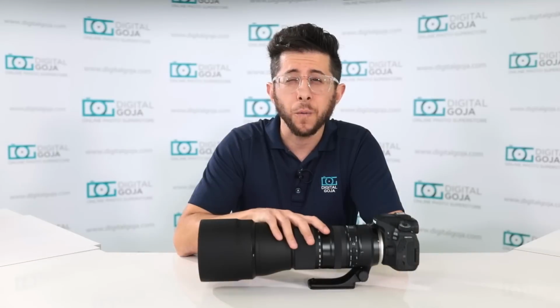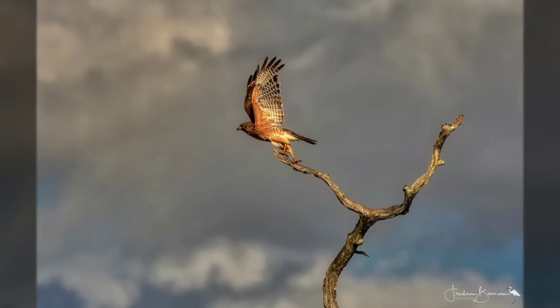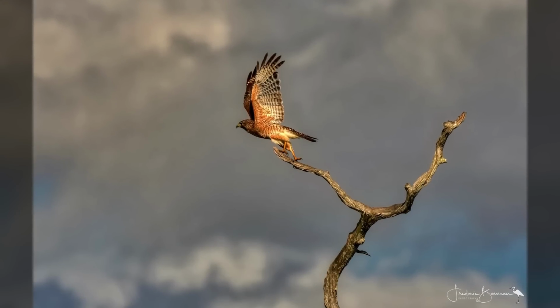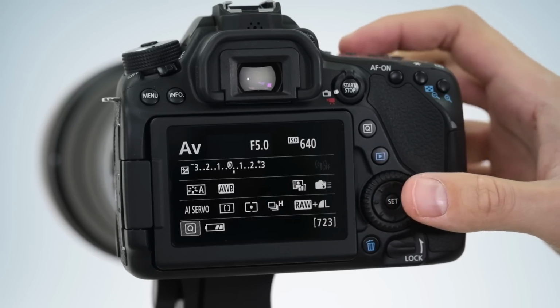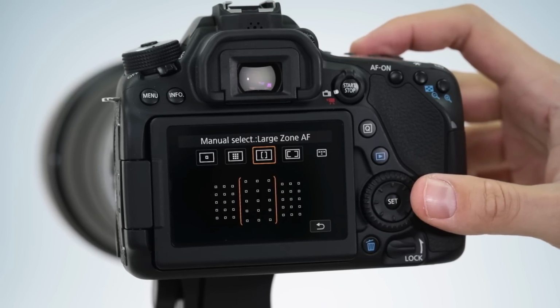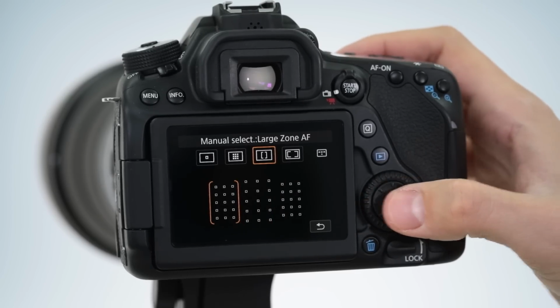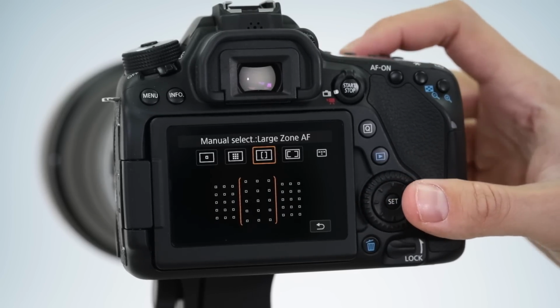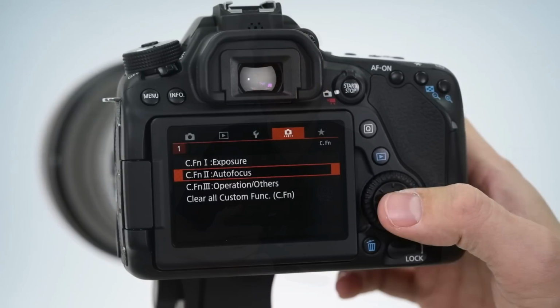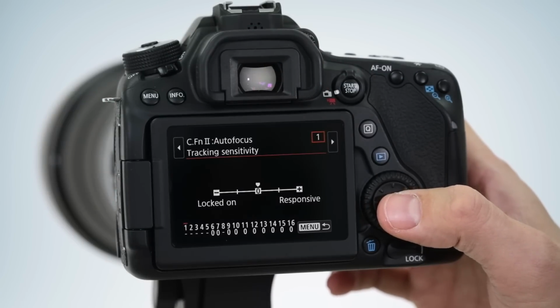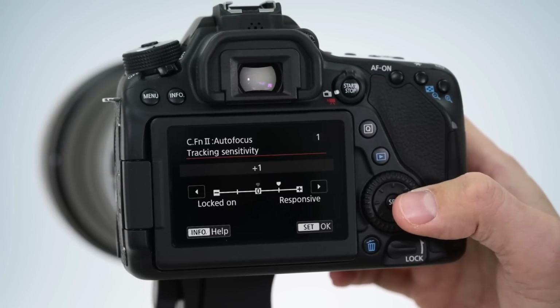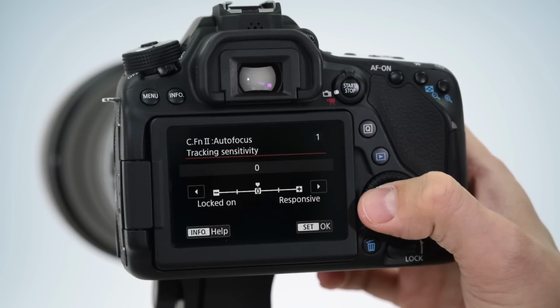So you got this far, what's next? Well, let's say you're all set up to get the perfect shot of the red-shouldered hawk. Well, the picture is not going to be great unless you nail the focus. Get to know the focus settings of your camera. Use servo or continuous autofocus to track your subject. You can adjust your tracking sensitivity in the camera's menu so that you can fine-tune the focusing to match the subject you are shooting. And don't forget, this lens also offers full-time manual focus override.